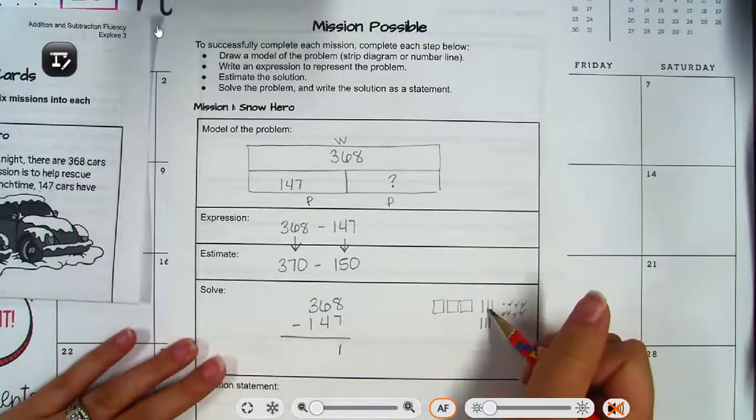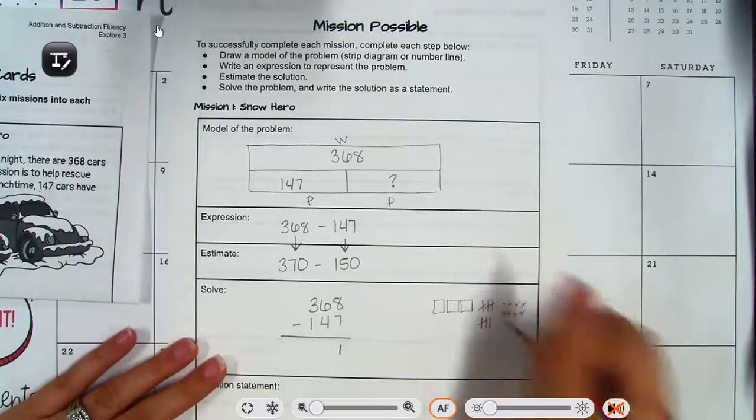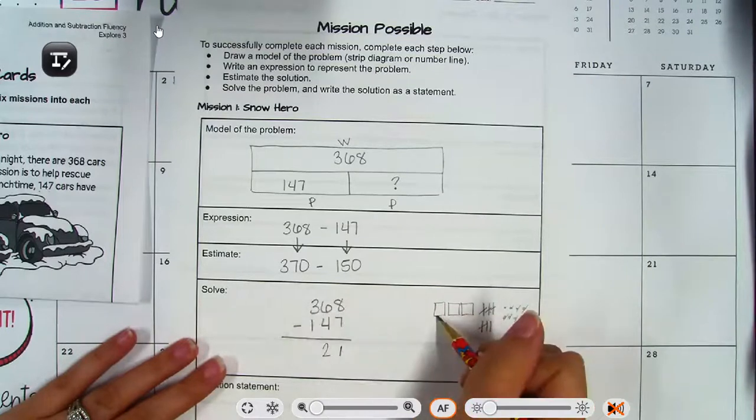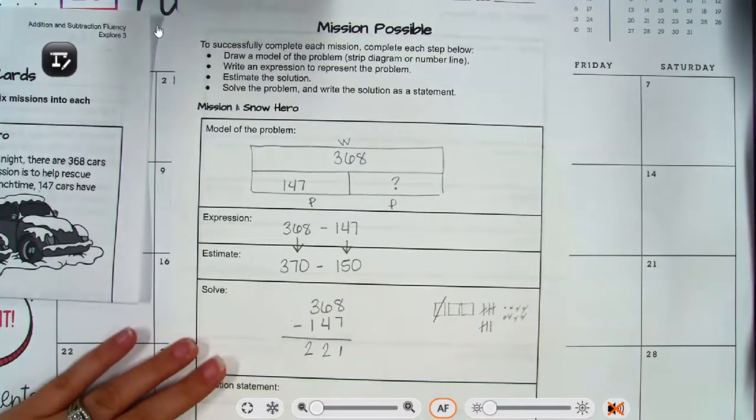I have 6 10s, and I want to take away 4 10s. That leaves me with 2 10s. And then 300 minus 100 is 200. Okay?